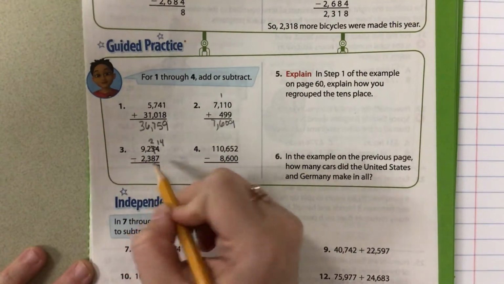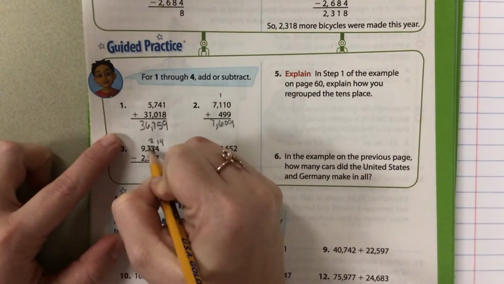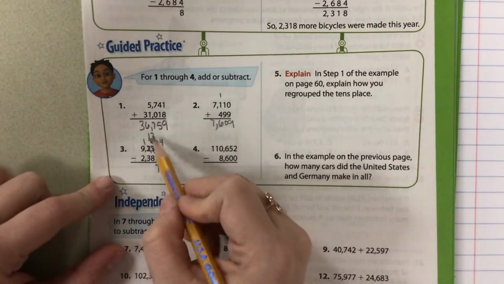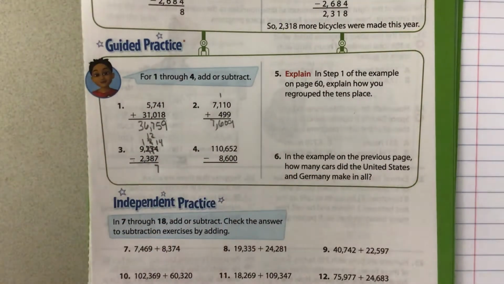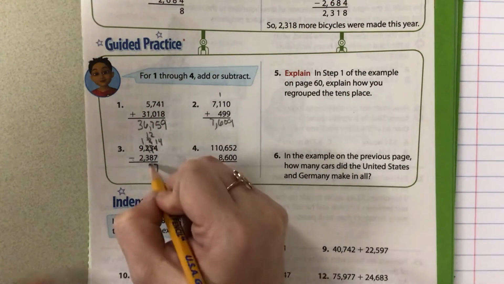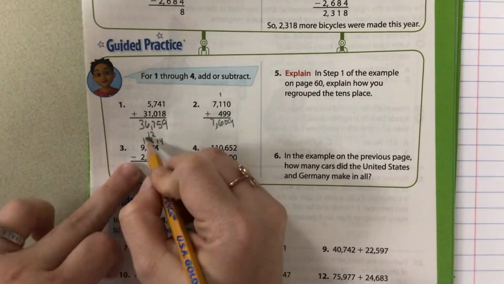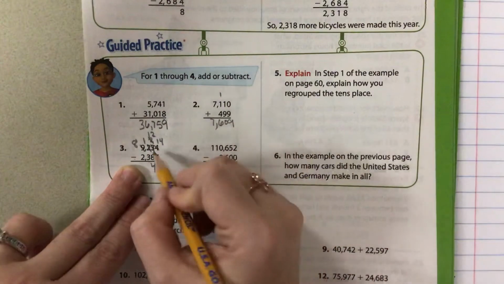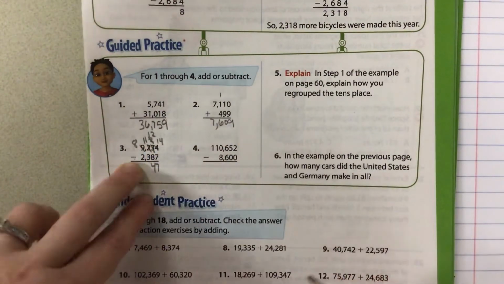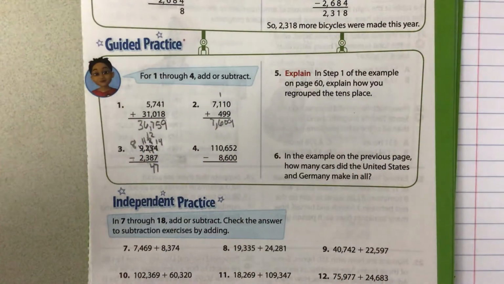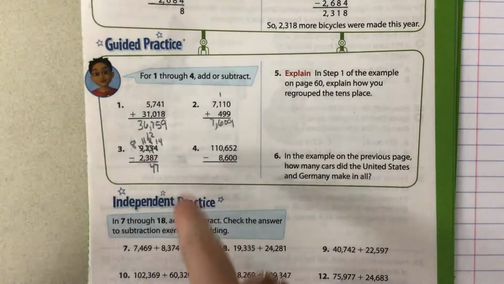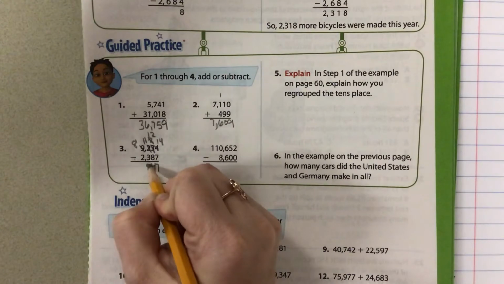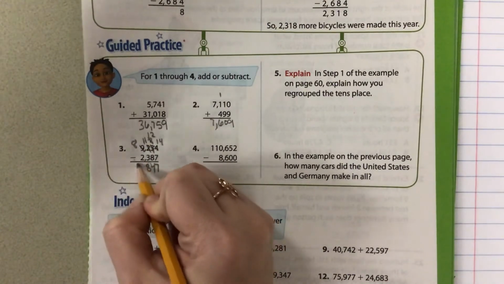2 minus 8, I can't do that. So now I'm going to have to borrow again. This becomes a 1, and that becomes a 12. So now I can do 12 minus 8. That is going to give me 4. Again, I can't do 1 minus 3, so I'm going to make that an 8, and then that becomes an 11, because we're moving that 10 down every time. So now we have 11 minus 3, that gives me 8. 8 minus 2 gives me 6.